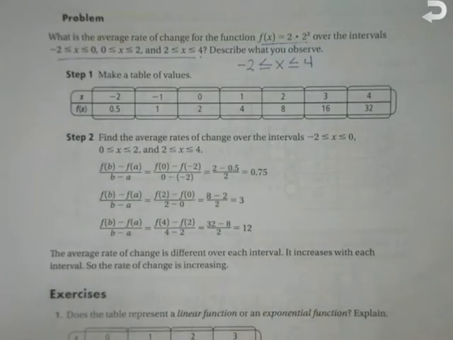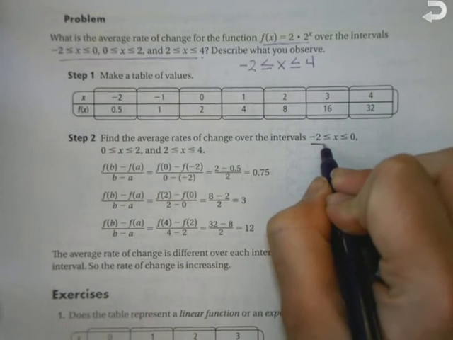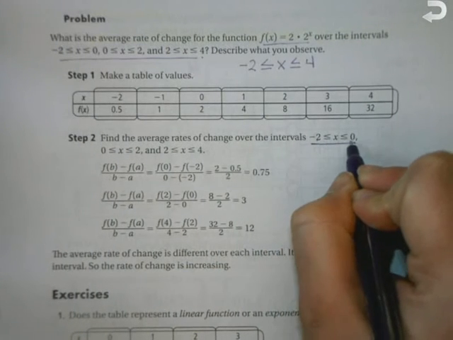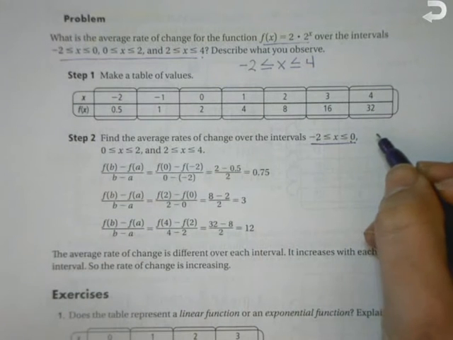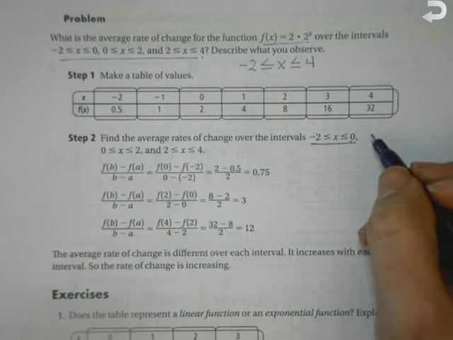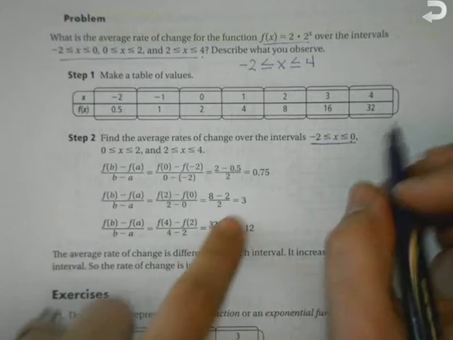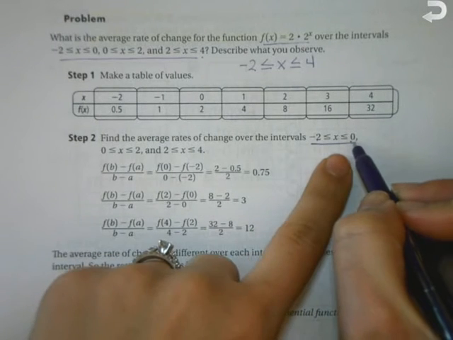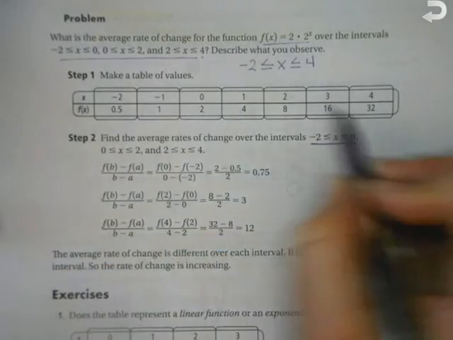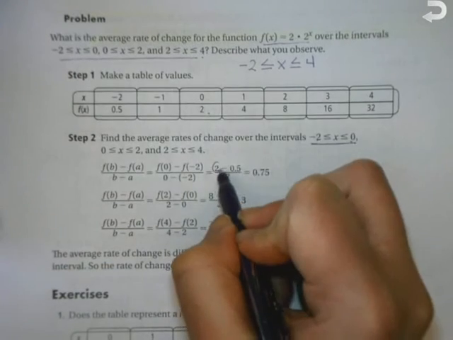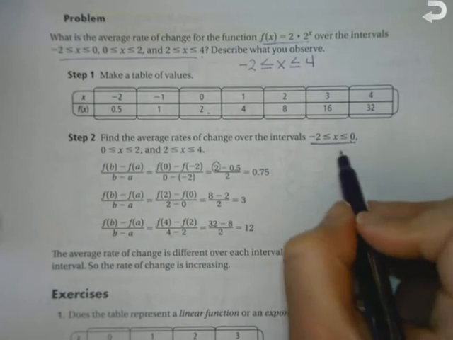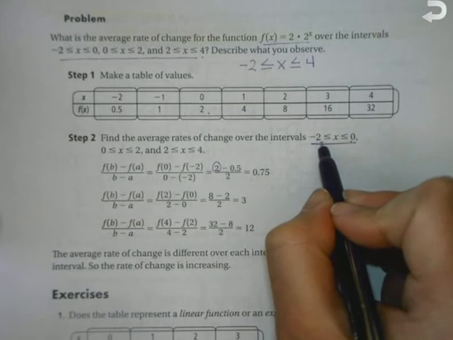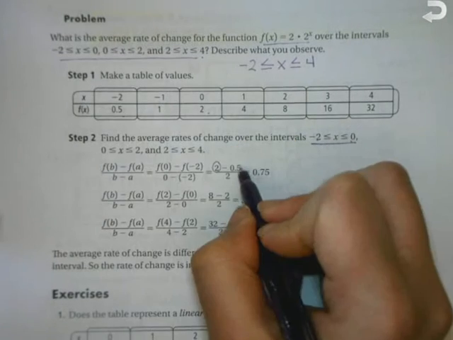So then the question is, find the average rates of change over these intervals. The first interval is between -2 to 0. So slope formula says that we have to do the y's divided by the x's. And I usually like to go from biggest to smallest. So what is the y that is associated with 0? 2. That's how they got 2 right here. What's the y associated with -2? 0.5, so minus 0.5.